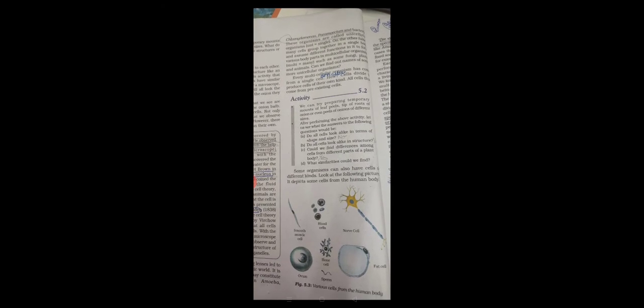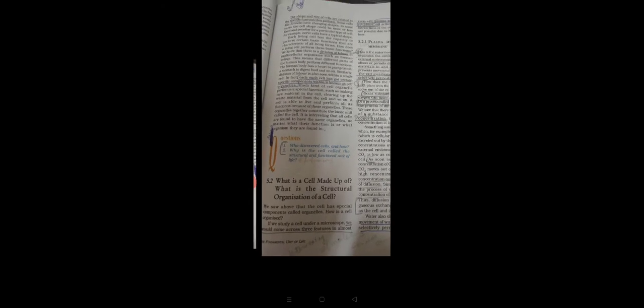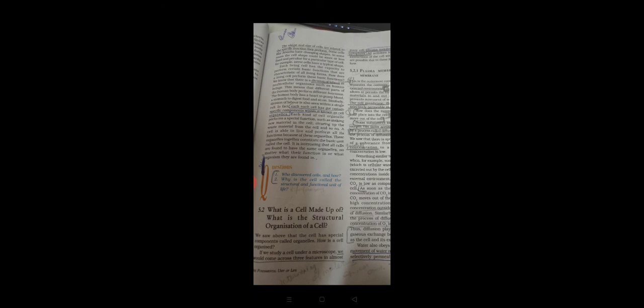So far in this chapter, we have studied about the introductory part of the cell, the names of main scientists who contributed in discovery and other phenomena related to cell. Then we knew about the activity, how we can prepare a temporary mount from onion peel and cheek cells. Now in our next topic, we will study about different components of a cell. What is the structural organization of cell, one by one.